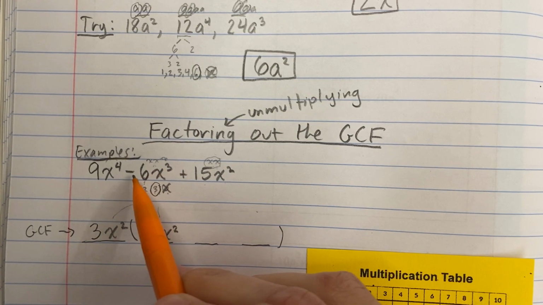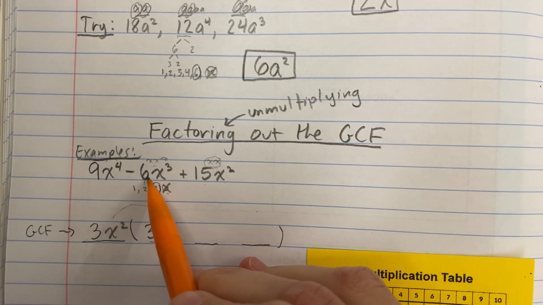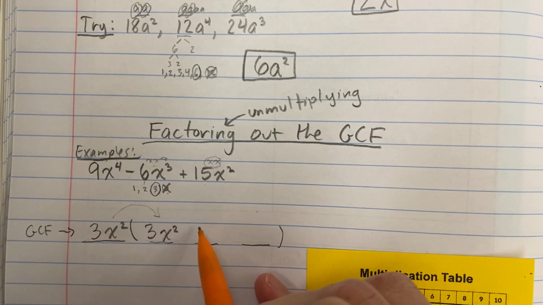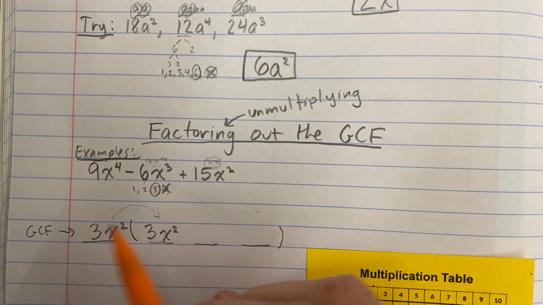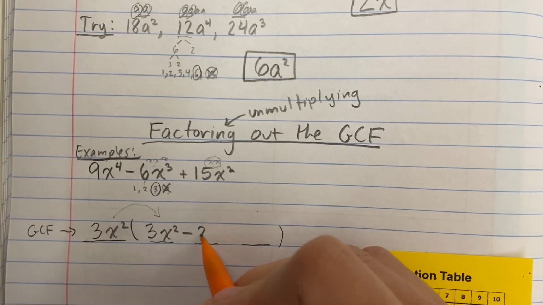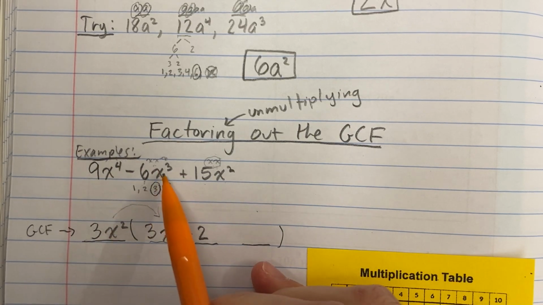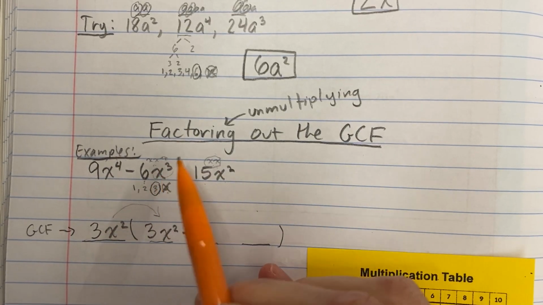Okay, now, next, I want this to be a -6 right here, right? I want this multiplication problem to land on this answer. So 3 times what is -6? Well, a positive times a negative is a negative. 3 times 2 is 6. And then x times 1 more x would get me x to the 3rd.